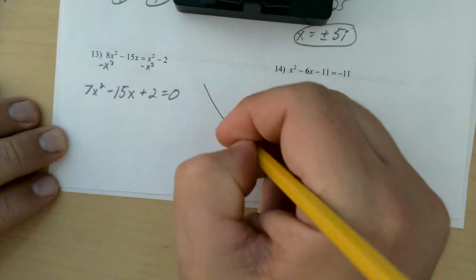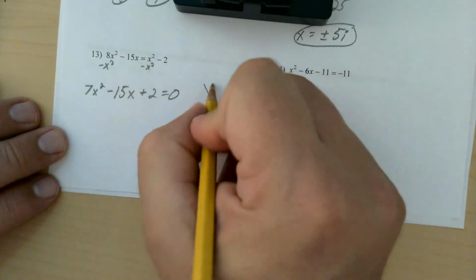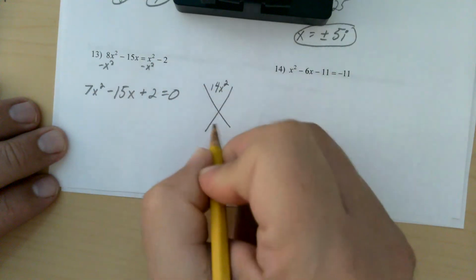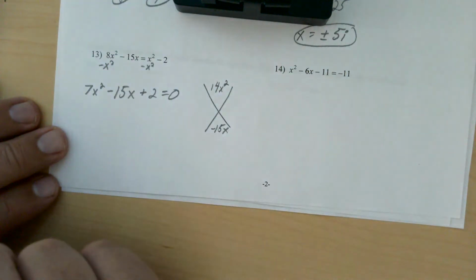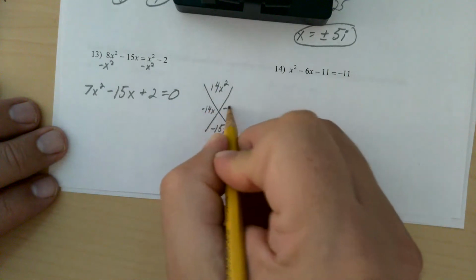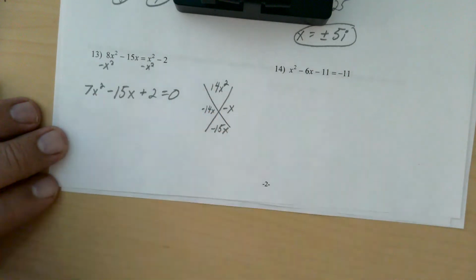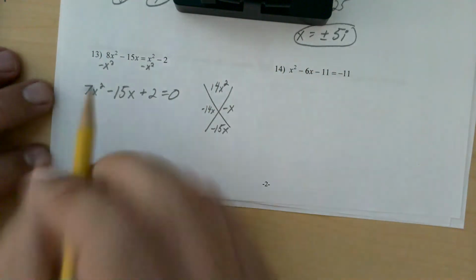And I can actually solve this. I can use the AC method. I need a 14x squared to add up to a negative 15x. And you say, how's that even possible? Negative 14x and a negative 1x. That satisfies that diamond. Since I was able to find that, that means I can factor it.